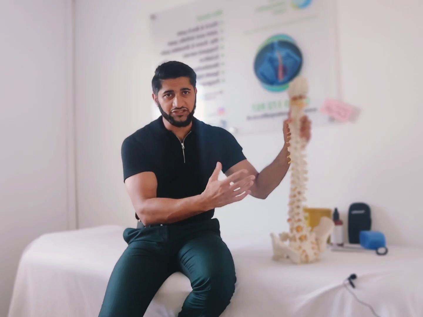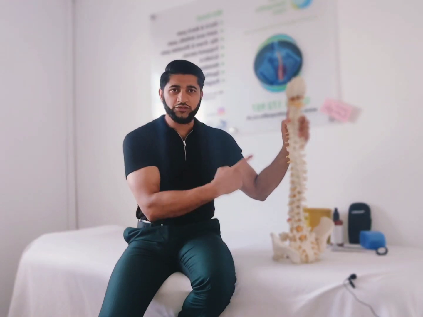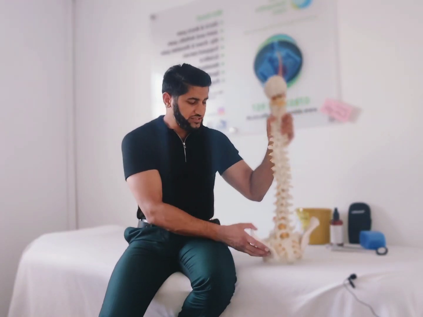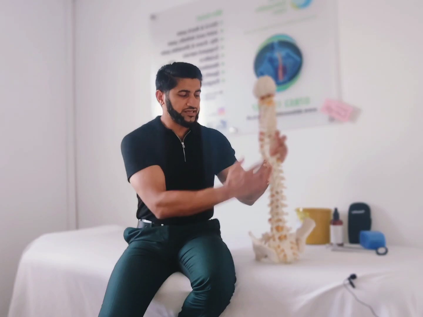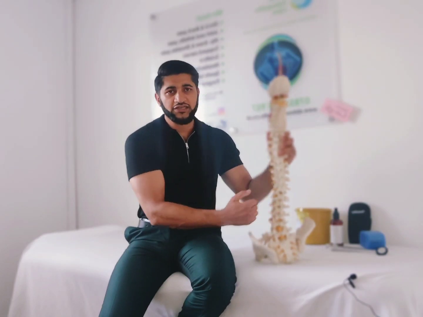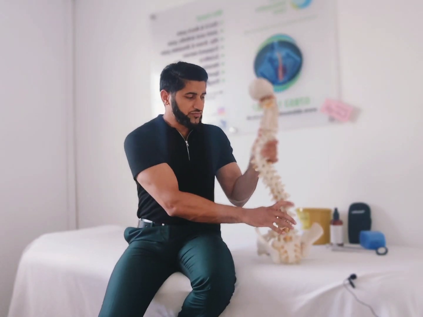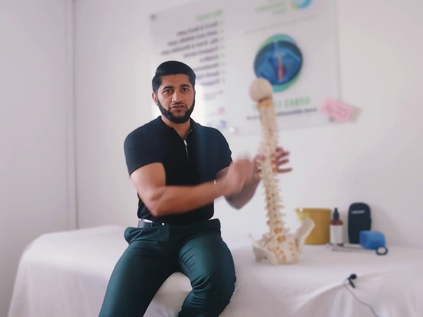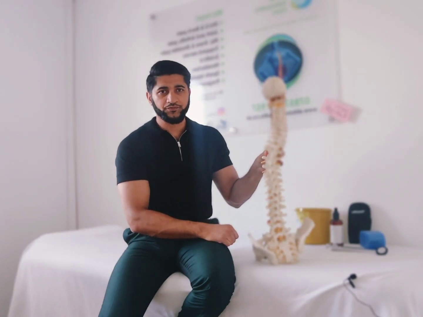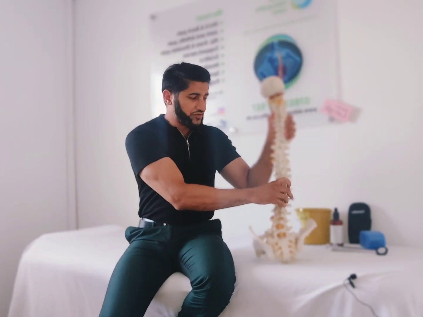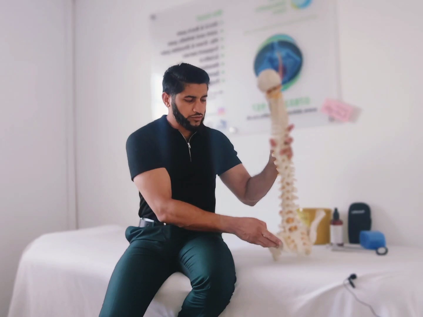That's a complete examination. When doing so, instead of seeing a nice straight spine, what we see is some form of lateral curvature, like so. That is what we refer to as scoliosis.